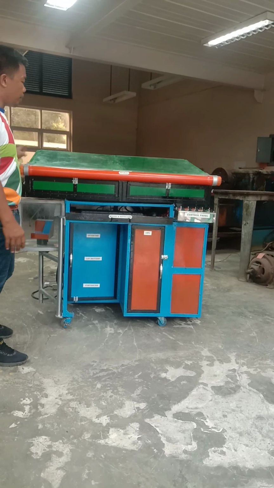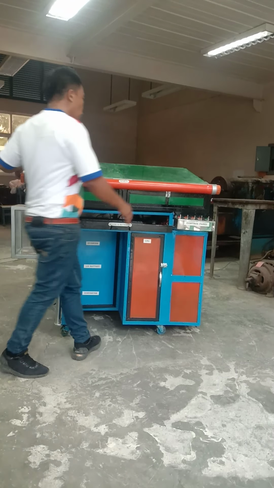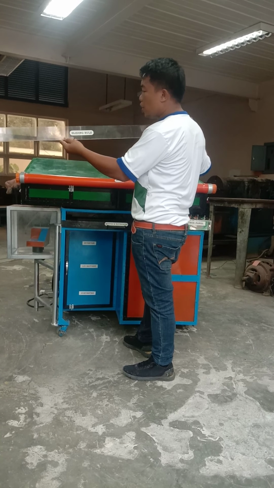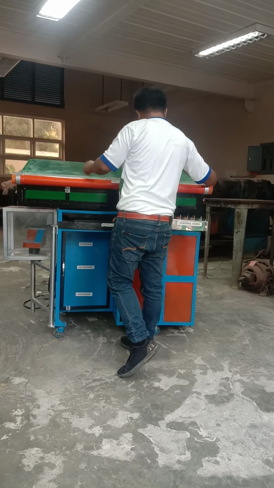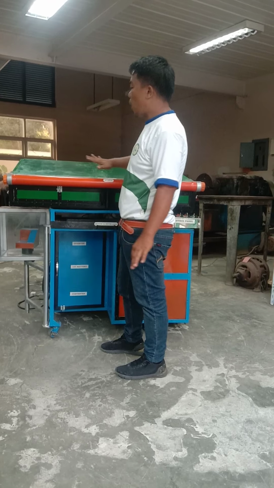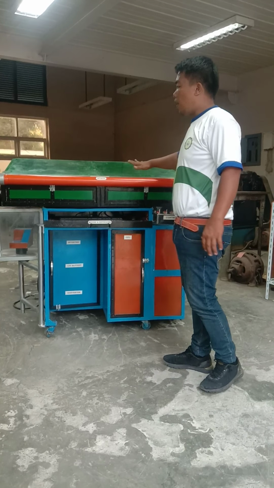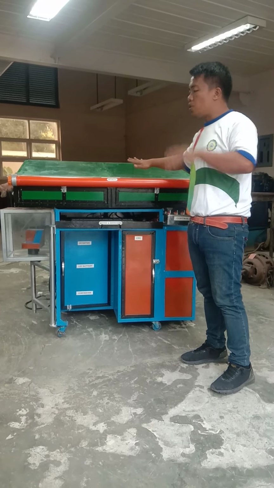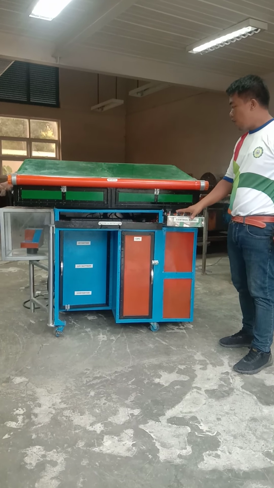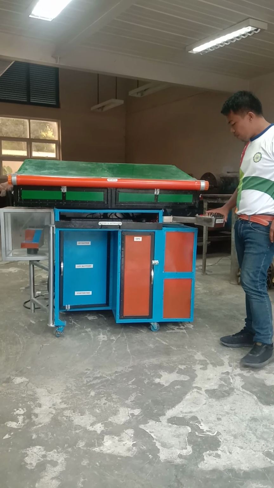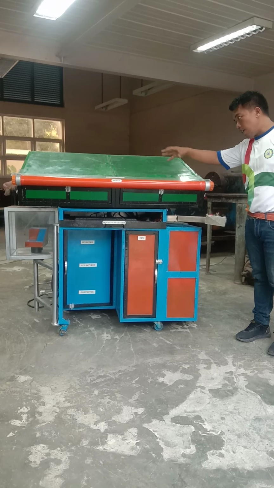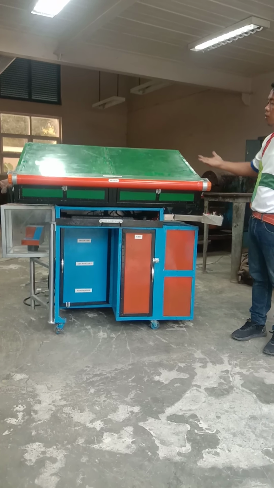And then next, we have the sliding rule. The sliding rule will serve as the T-square in here. So you can do the manual works and manual demonstration of drafting, manipulation of basic drafting tools in here. Using the control panel, you can move this tabletop or the entire drafting table into the desired position.